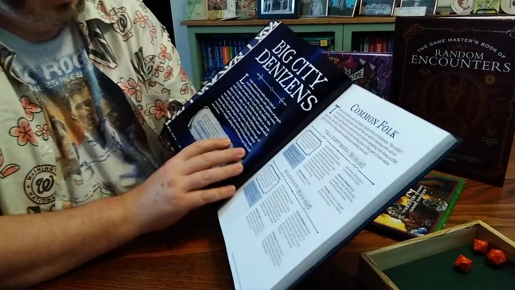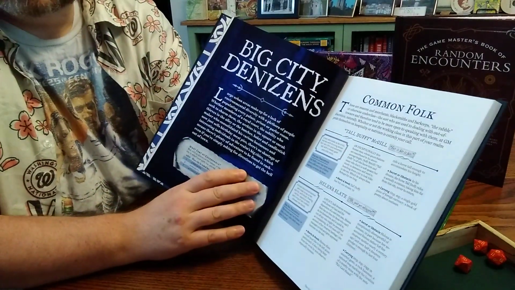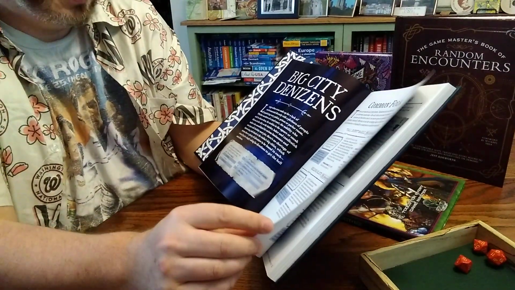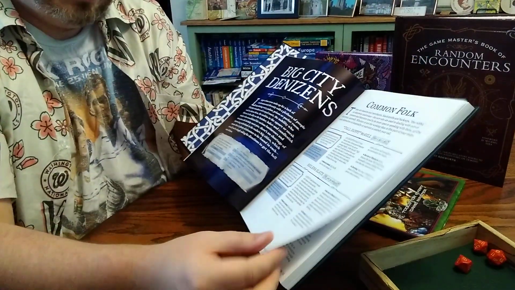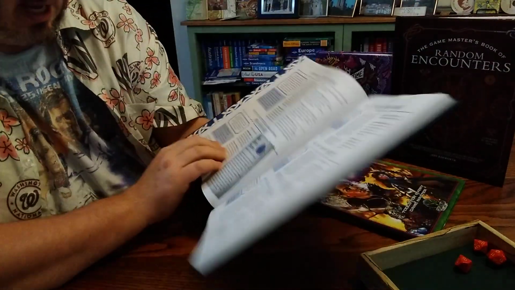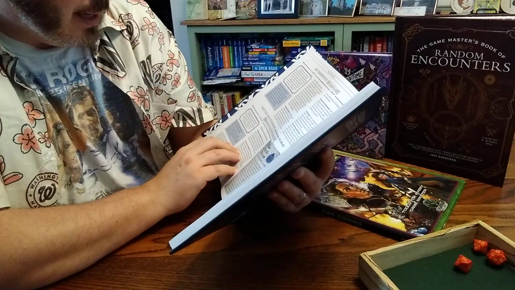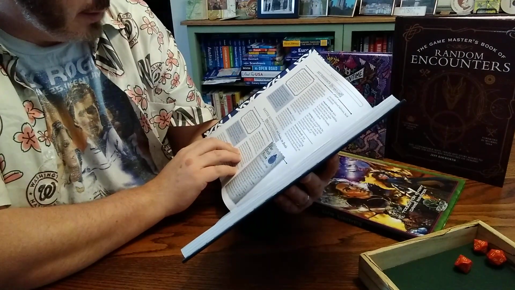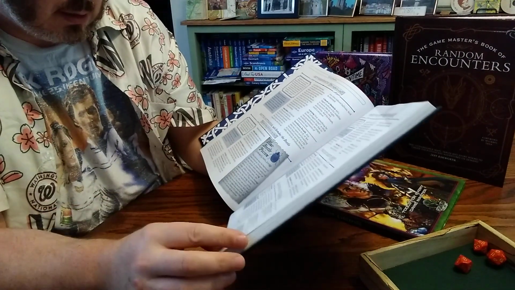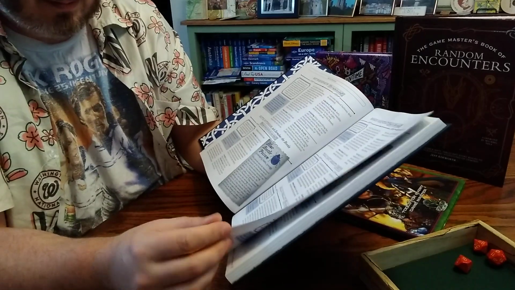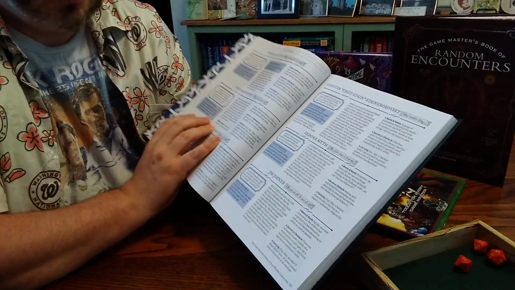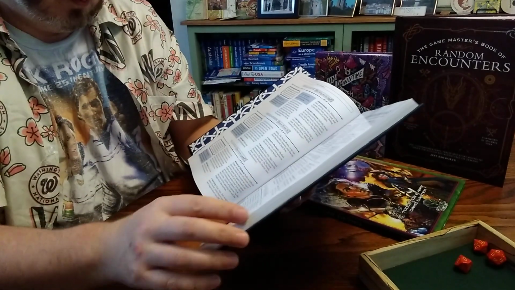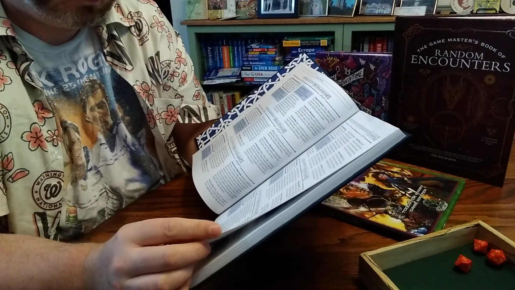Here we go. Oh, good. Citizens for city denizens. And we have just characters. You can see I don't even really see stat blocks, which is great because it's easy to ignore a stat block if you're putting it into a game, but this just gives you the information you actually need for role-playing characters, which is great.